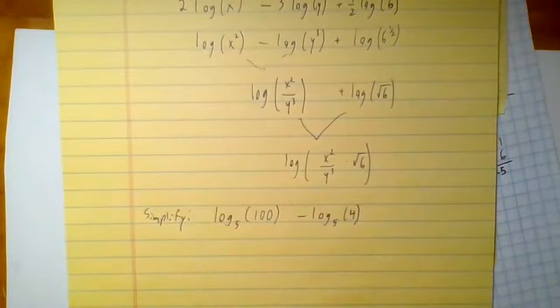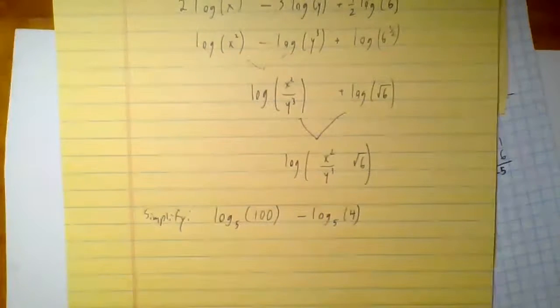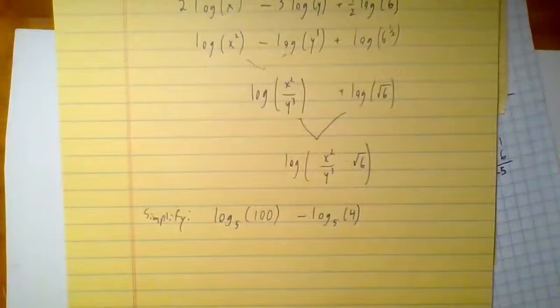Now these are numerical, log base 5 of 100 minus log base 5 of 4. Those are just numbers, but they're not nice numbers. You could do this in the calculator. Well, you really couldn't because you don't have a log base 5 button. So you'd have to rewrite it using change of base to do this in the calculator. But it actually comes out nicer if we just use the properties here.